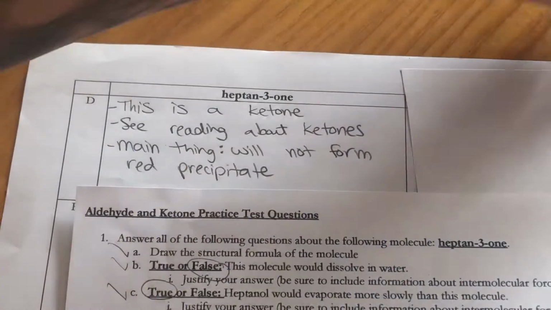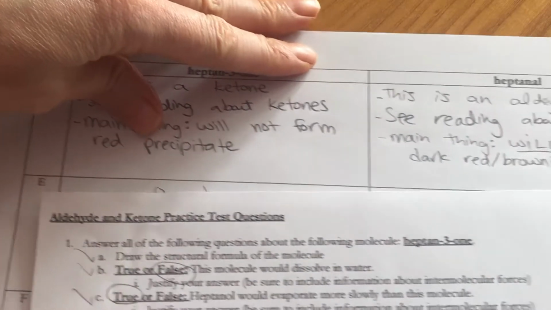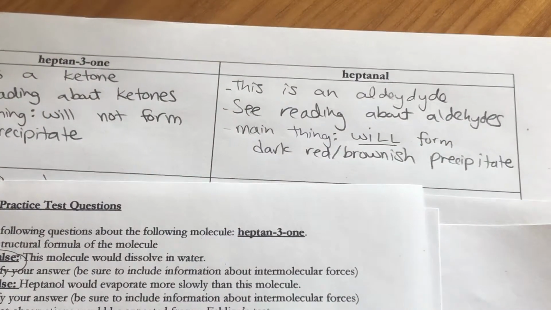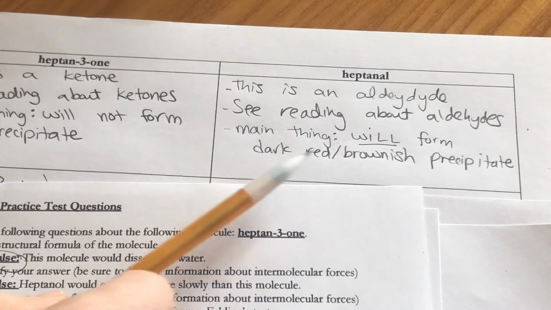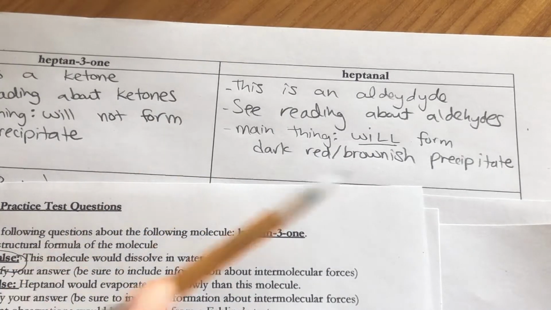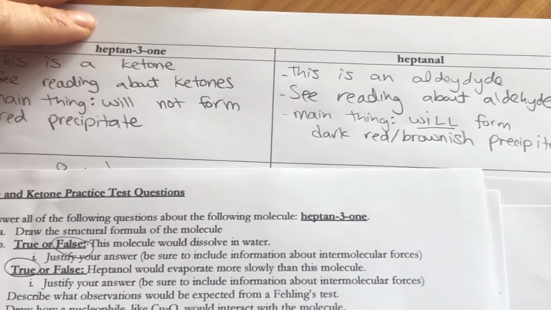Similar to 2D, the question is the same. This is an aldehyde, so see the reading about aldehydes. Again, the main thing is that it will form a dark red and brownish precipitate. Those are the main things you would need to know for the Fehling's test for the ketone and the aldehyde.